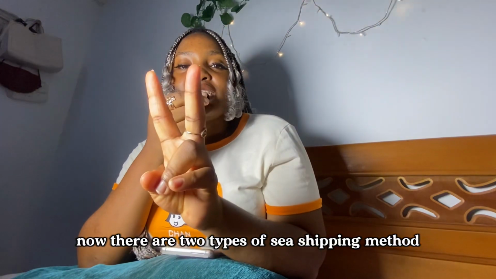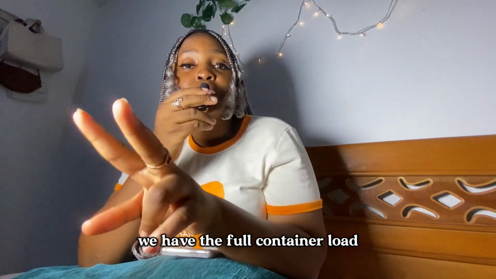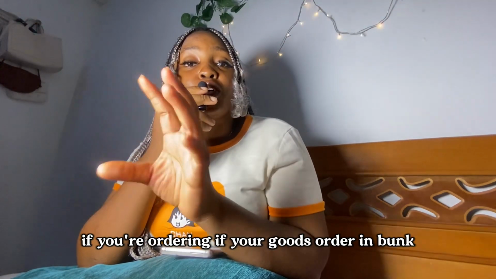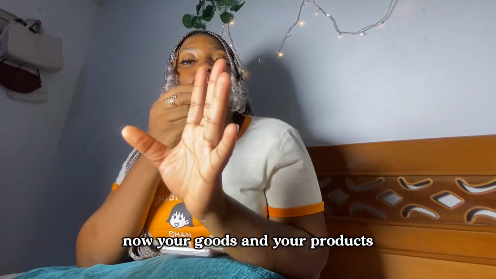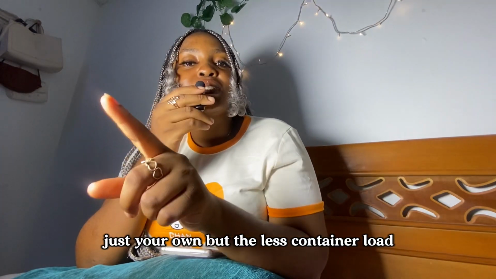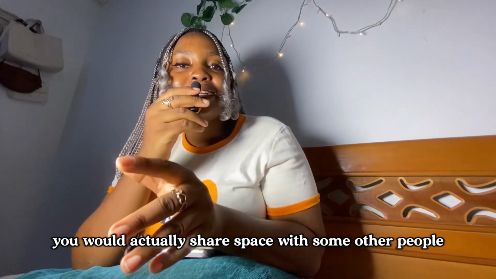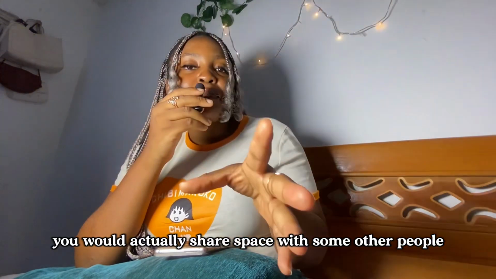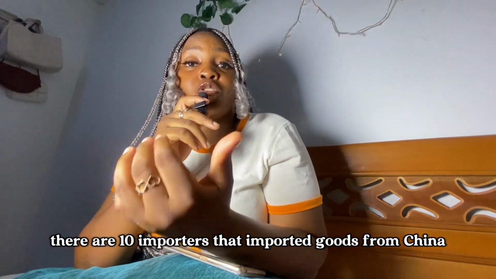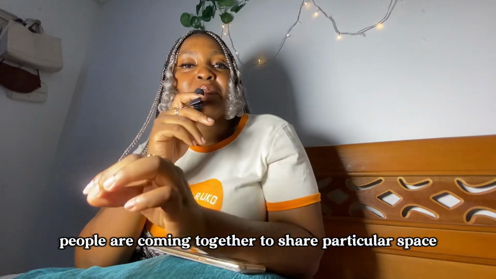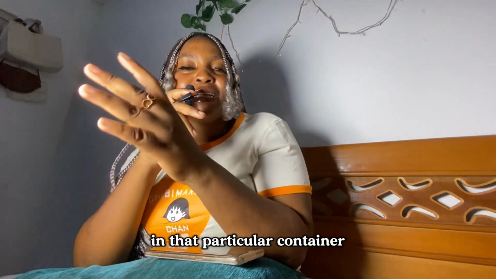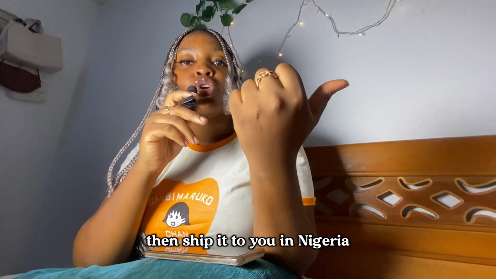Now, there are two types of sea shipping method. We have the full container load and the less container load. With the full container load, if you order goods in bulk, your goods are put into that container, just your own. But with the less container load, you share a space with other people in the same container. For example, let's say there are 10 importers that imported goods from China. You come together to share a particular space in that container, so the shipping company will arrange your goods in that container, then ship it to you in Nigeria.